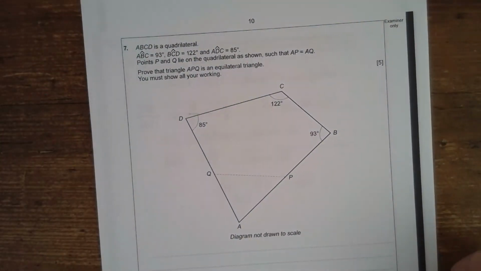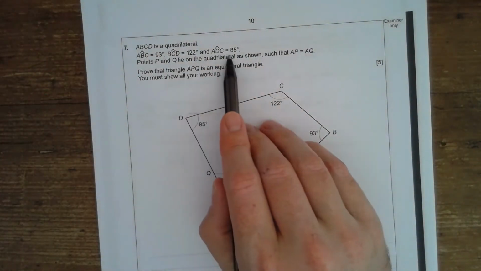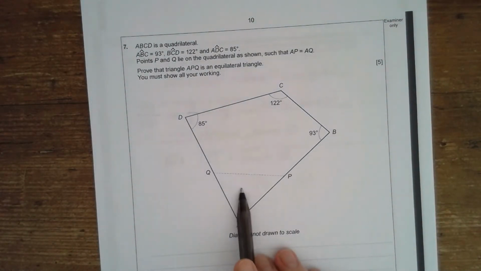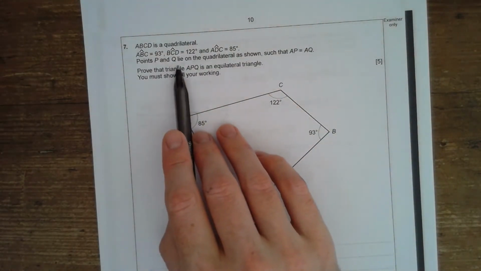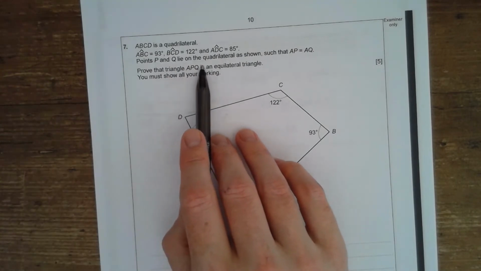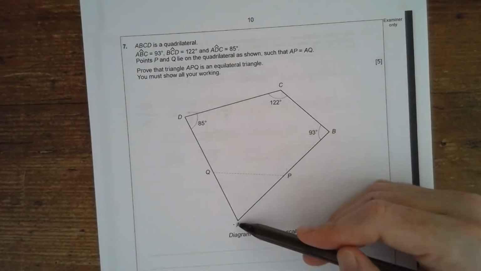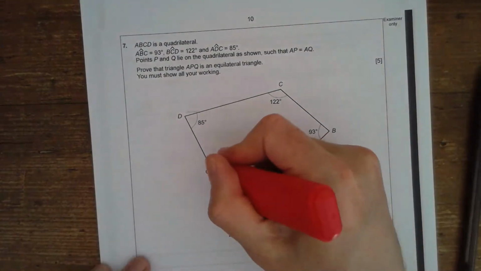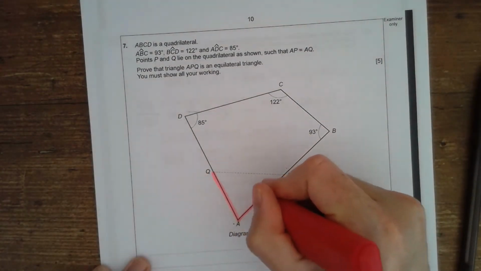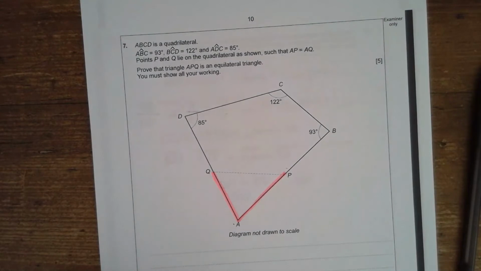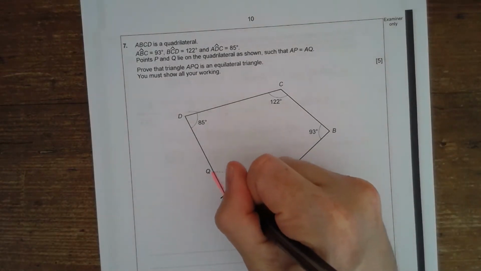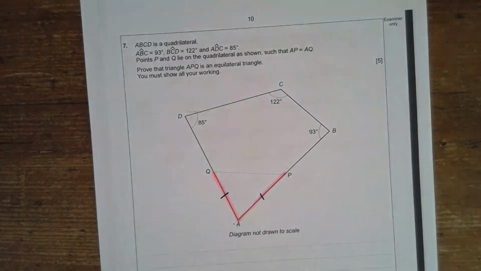Question 7. It says ABCD is a quadrilateral. It then tells me the angles there. They've written all of these in here. It then says P and Q lie on the quadrilateral such that AP, so A to P, is equal to A to Q. So basically they're telling me that this line here is the same as this line here. And what we tend to see, if that's the case, is we tend to see a dash given as such there. Okay?